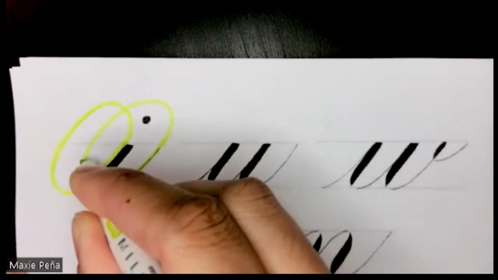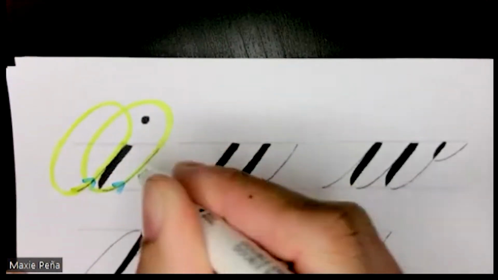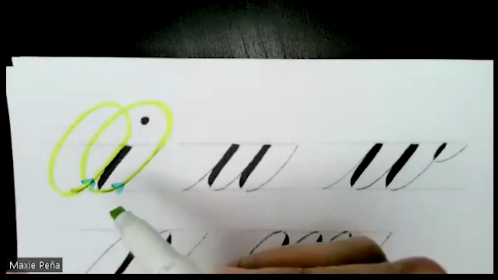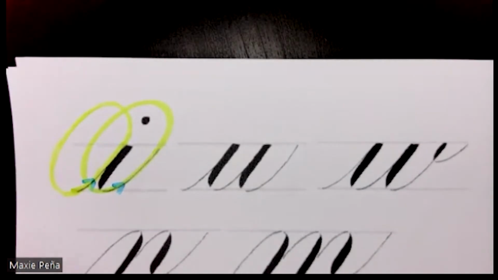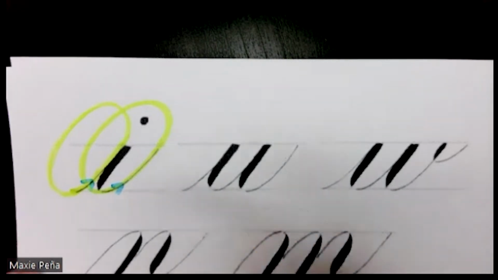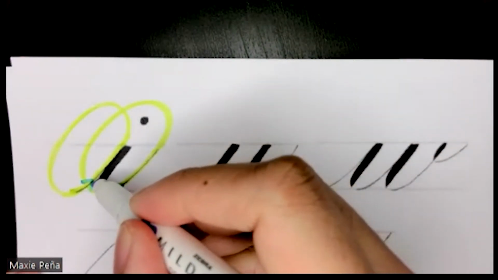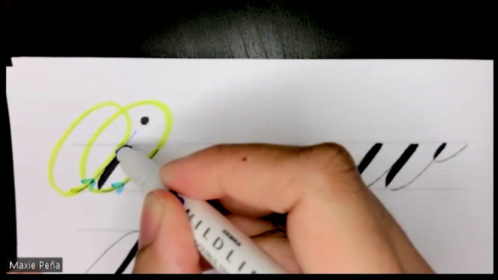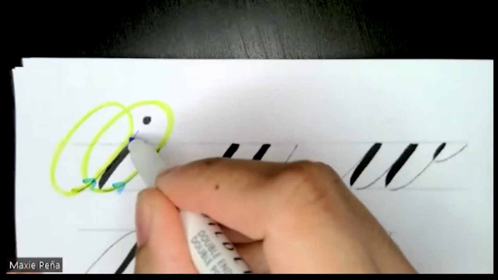Imagine that you are just transposing the same oval, and you are using the same arc of that oval for your exit stroke. As for the dot of the I, make sure that it is aligned to your main stroke over here.